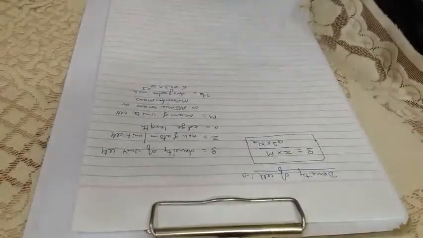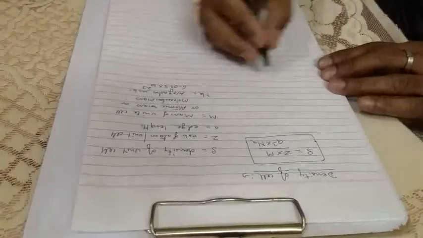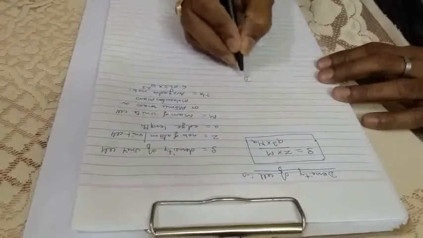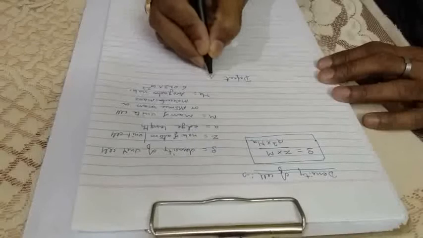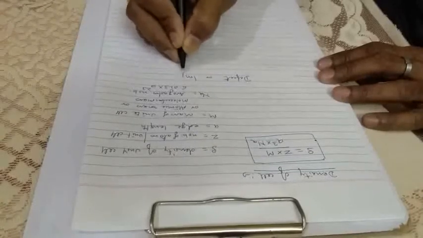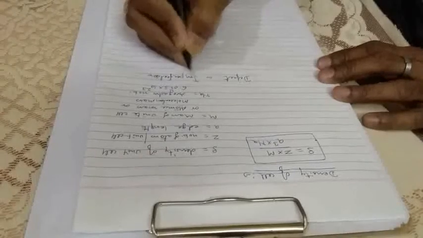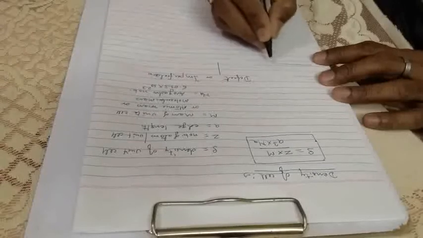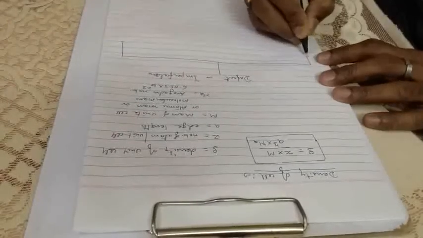Now, after that we will calculate the next part, that is defect, or it is known as imperfection. Defect or imperfection are of two types.